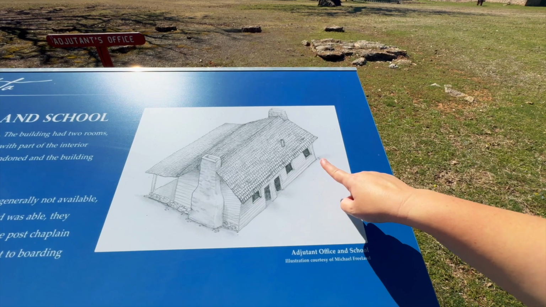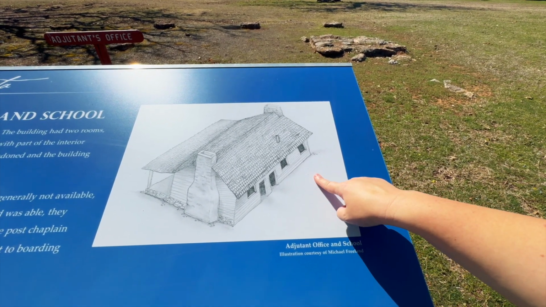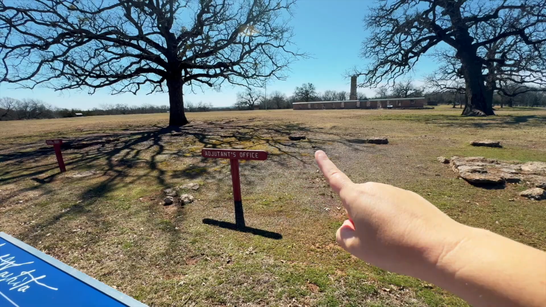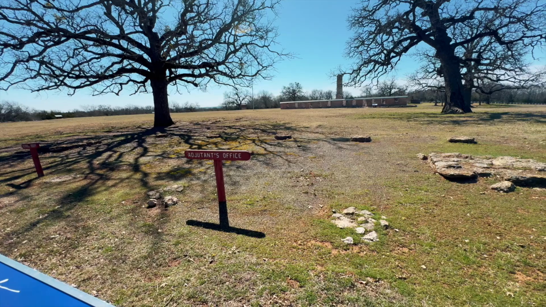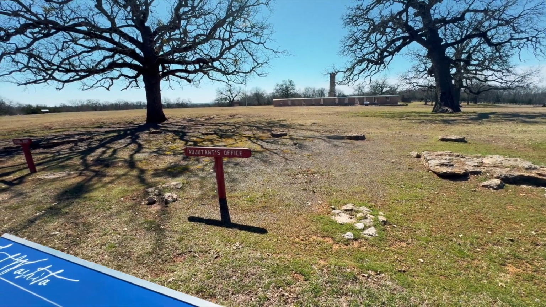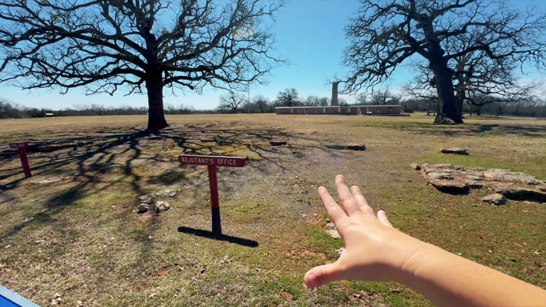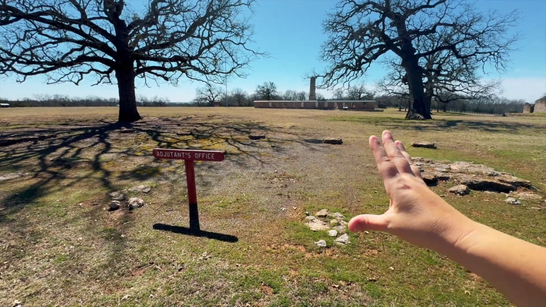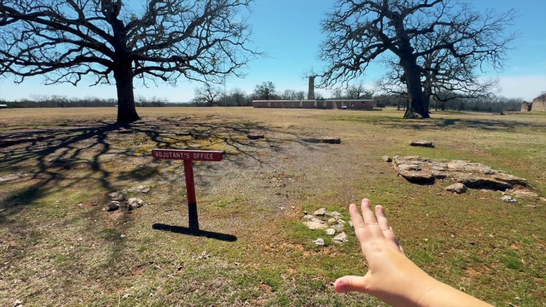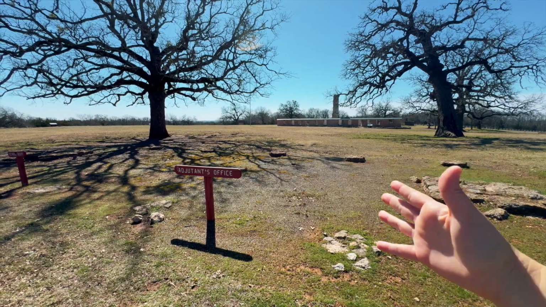But oftentimes, as soon as the child was able, they were assisting in daily chores and leaving them with very little idle time. Now, this is all that remains of the structure that was built in 1844. It was originally a log barracks. The building had 2 rooms, with each having a limestone fireplace that was in the central hallway area, and part of the interior was plastered. Now, sometime before 1855, the barracks were abandoned and the building became used by the adjutant's office as a schoolhouse.